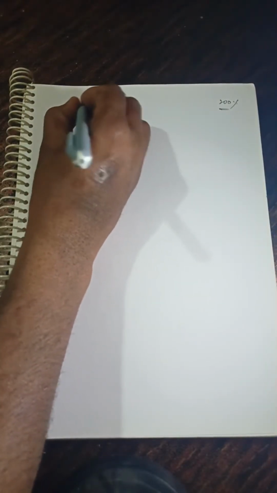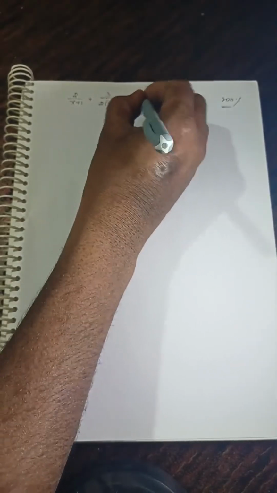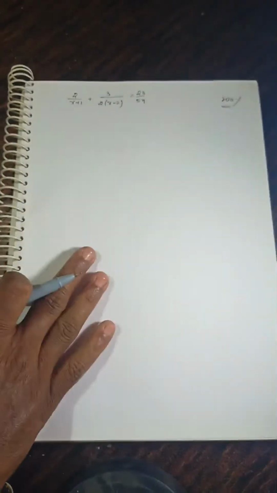So let me write the question once. What kind of questions are you going to face in the exam? For example, I'm going to write the question here: 2 by x plus 1 plus 3 by 2 into x minus 2 is equal to 23 by 5x. We have to find the roots of this equation.